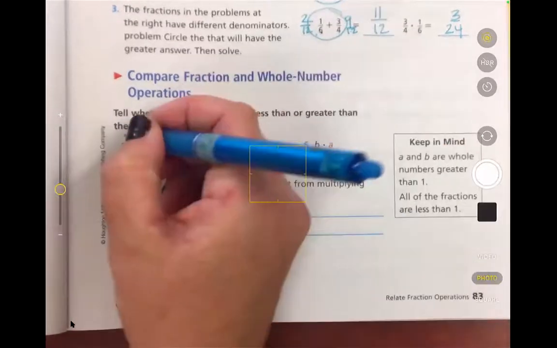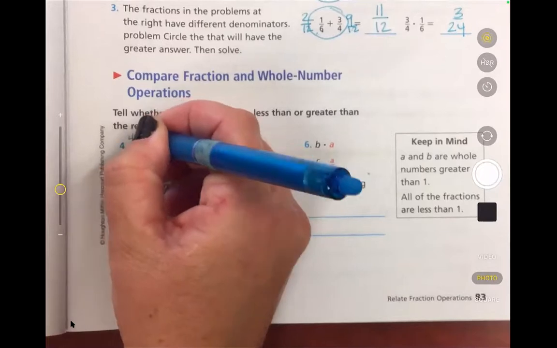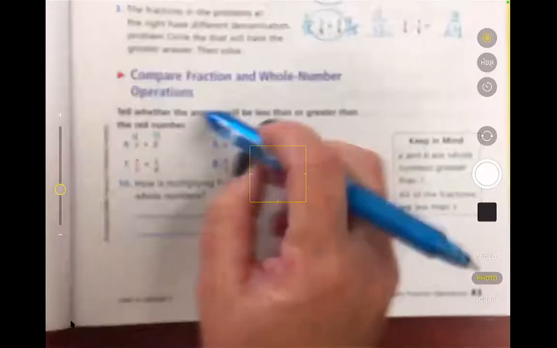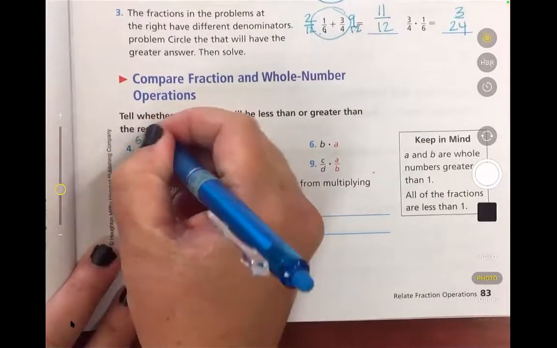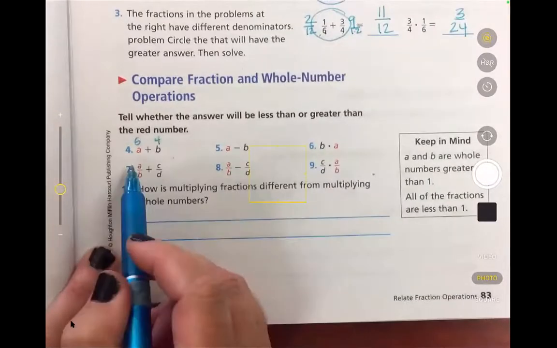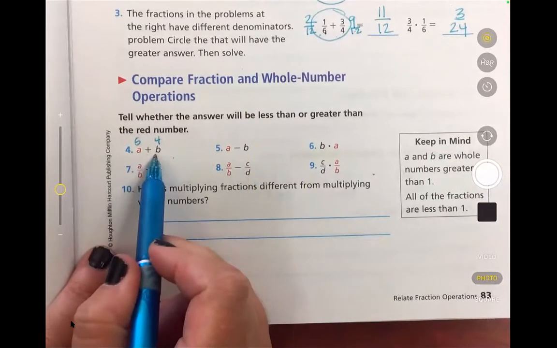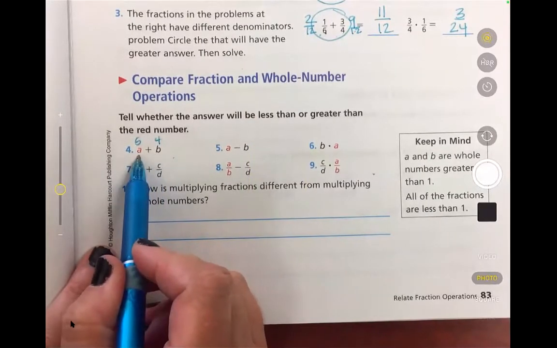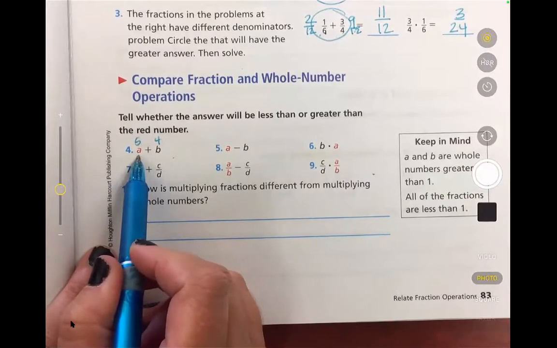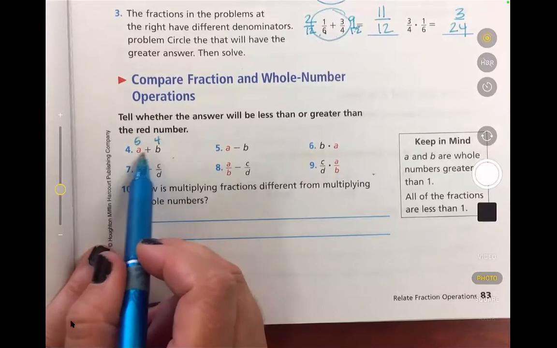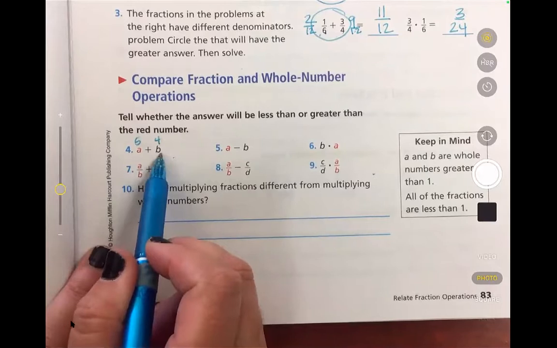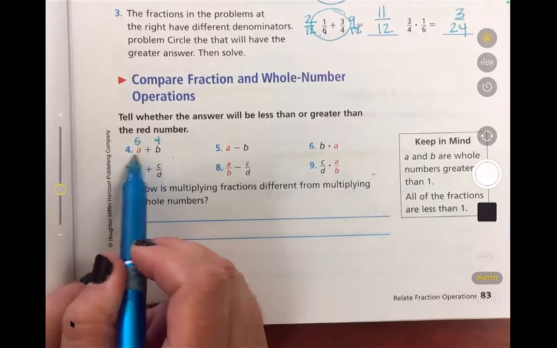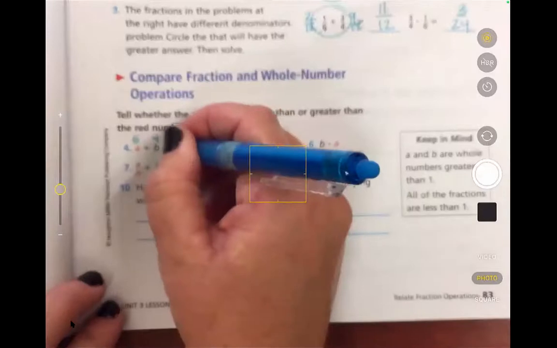Okay, is it going to be less than or greater than the red number? So I'm going to put some numbers in here. Actually, I want my A to be larger because I want to use the same A and B all the way through. 5 plus 4, we'll say. So is my answer to 5 plus 4 going to be greater than or less than 5? Greater than, right? When I'm adding just two whole numbers together, my answer is going to be greater than my addend.